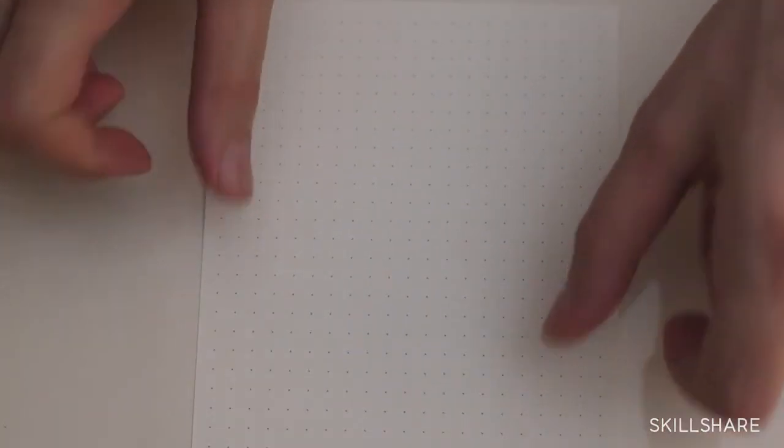There are several types of grids. The most popular one is a dot grid, which usually has 5mm gaps between the dots. Since they're dots, while you do your sketches, the background image doesn't get in your way and doesn't distract you.